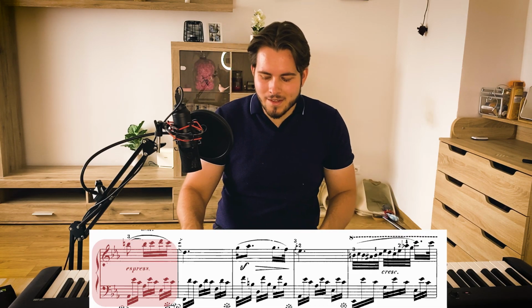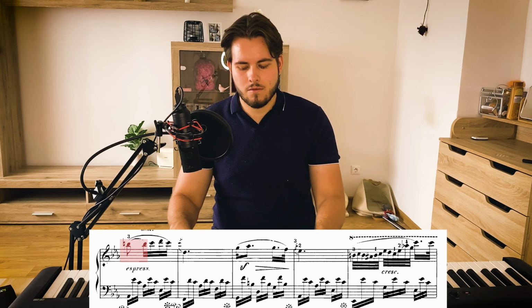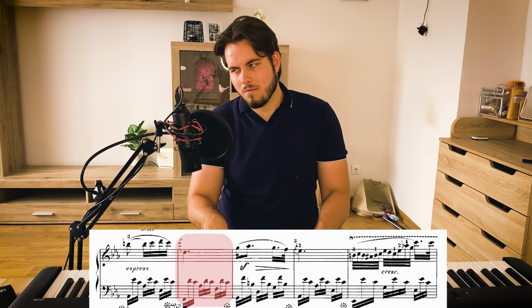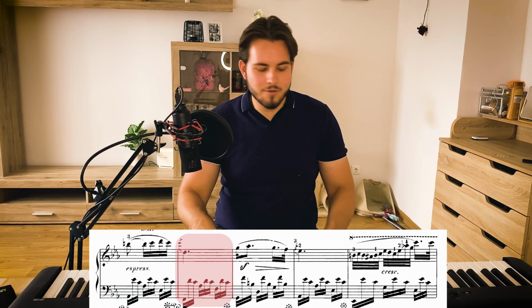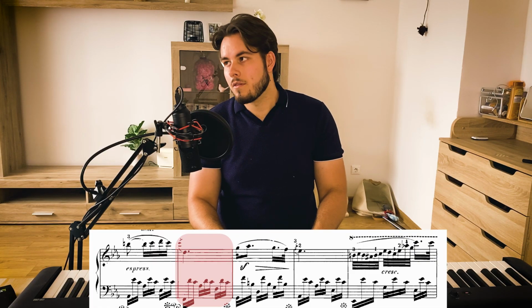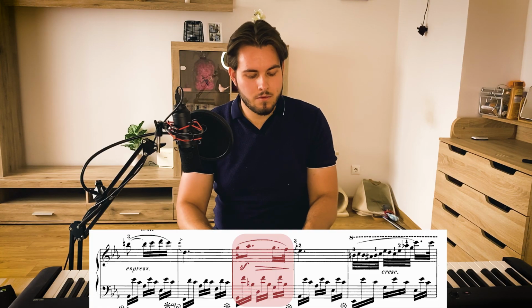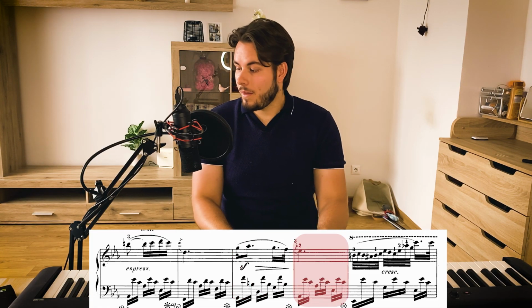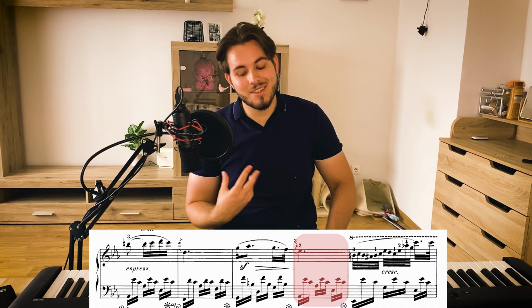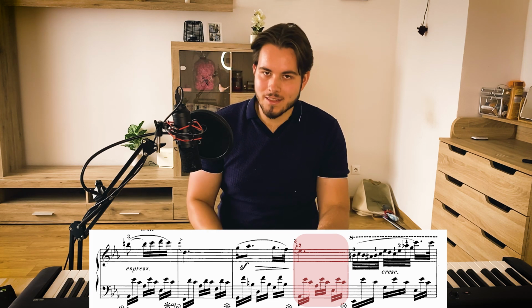It's weird, right? This B natural is really jarring in that. Also this fall by the seventh. And now we get a G dominant. This is cheeky. It doesn't lead to C minor, it leads to A flat major. It's a deceptive cadence.